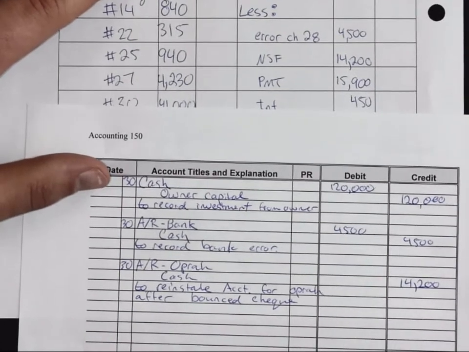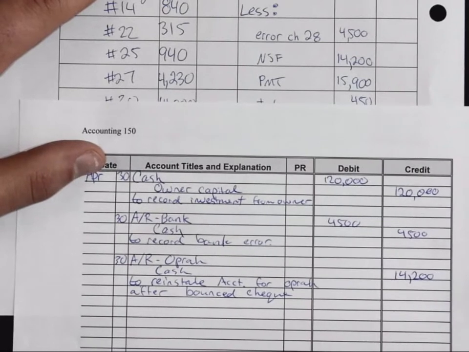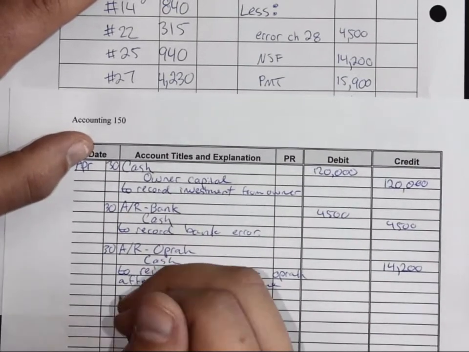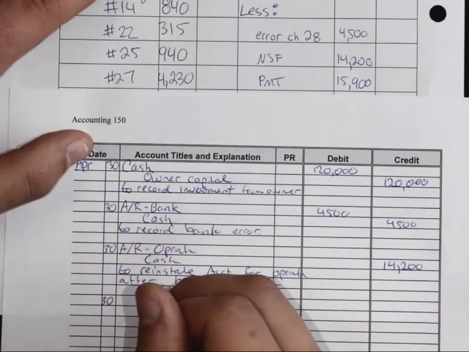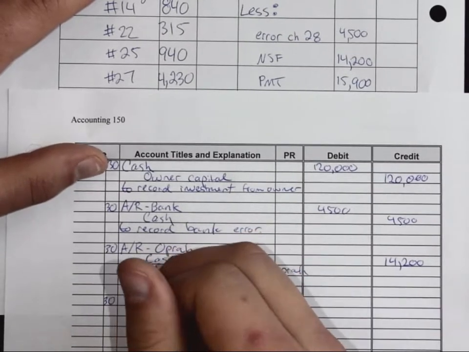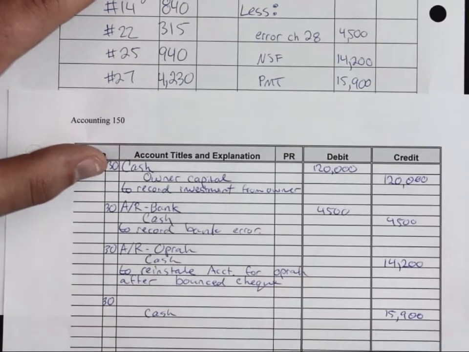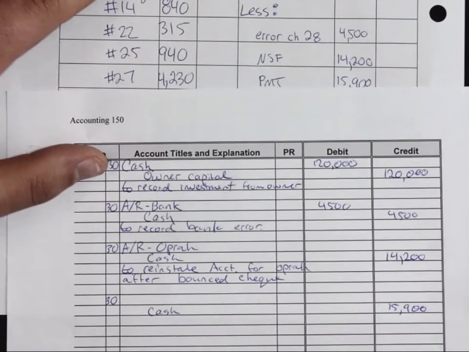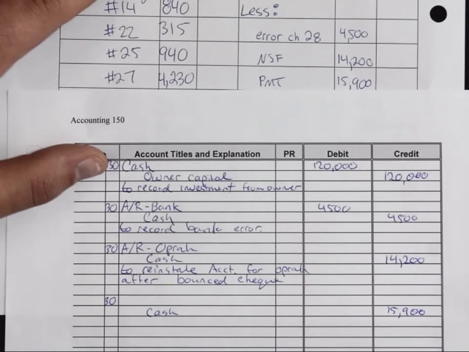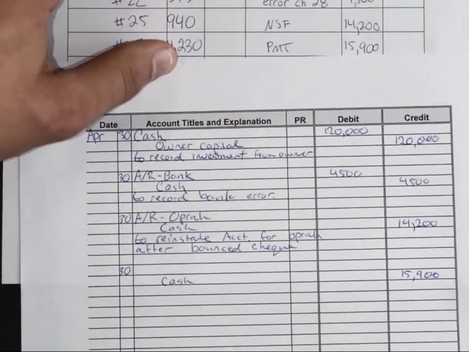We paid a $15,900 payment for a bank loan. So what are we going to credit? Our cash. What will we debit? What type of payable is a bank loan?